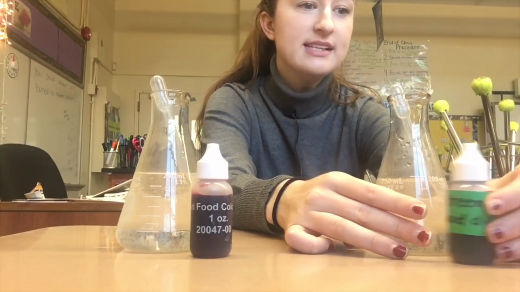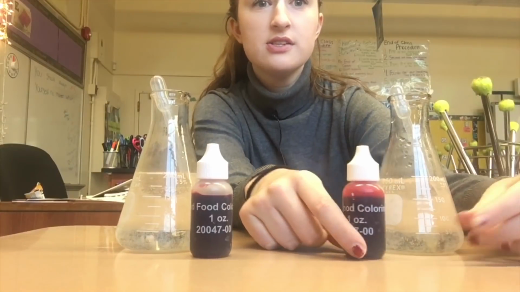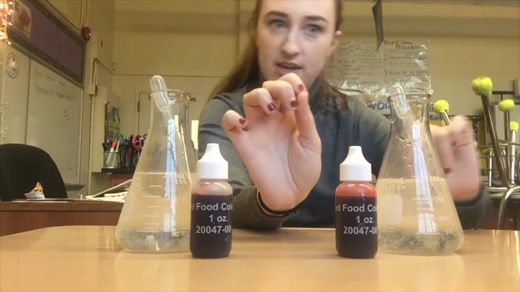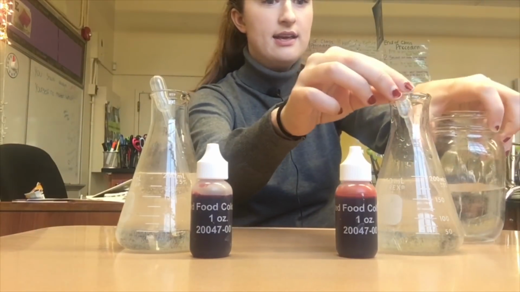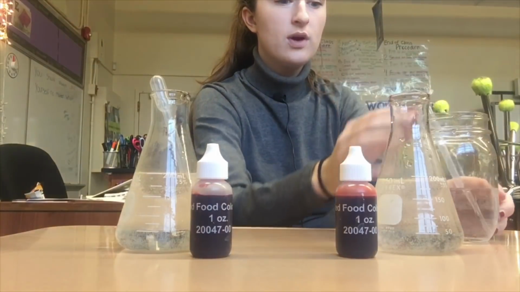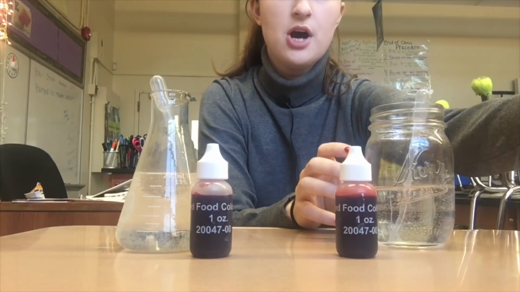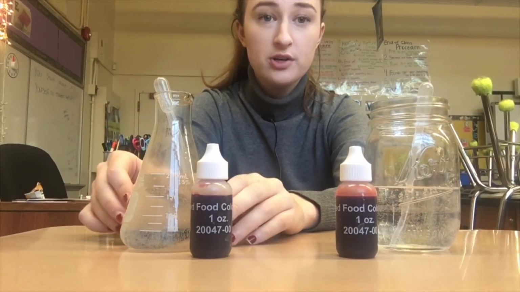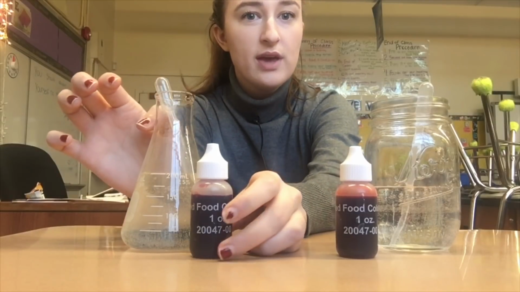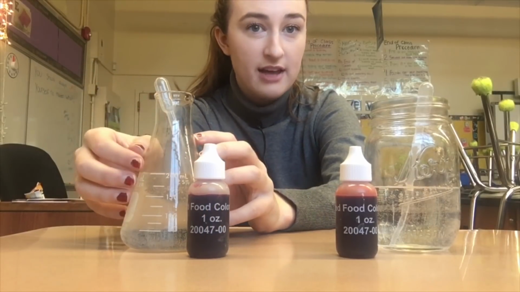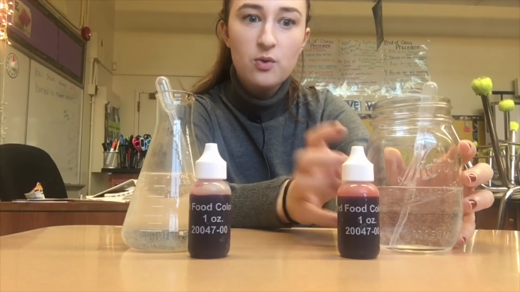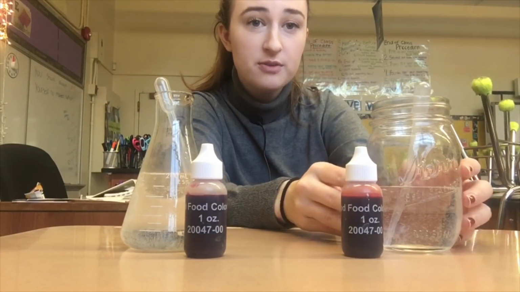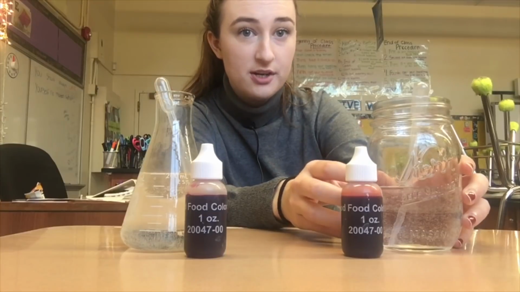So, what if instead of the food dye, we switched out something else? So I have red food dye here again. What if we switched out the container? What if we had, instead of this Erlenmeyer flask, just a plain old regular mason jar? So over here, we have 200 milliliters of water, a pipette, red food dye, and an Erlenmeyer flask. Over here, we have the red food dye, as over here. We have the pipette, we have the 200 milliliters of water, but it's in a mason jar instead.